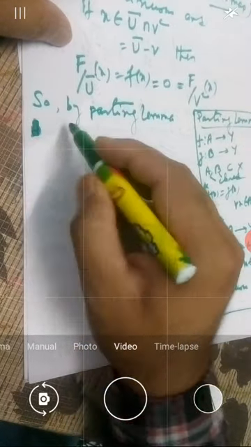F restricted on V complement X. Okay, X in V complement. Fine. X in V complement. Now, here you see that V is a subset of U bar, isn't it?